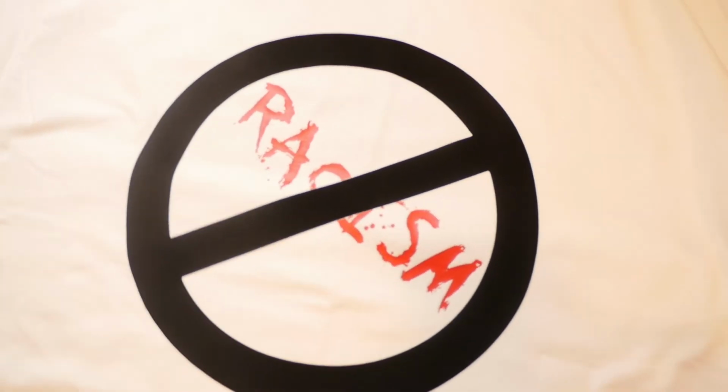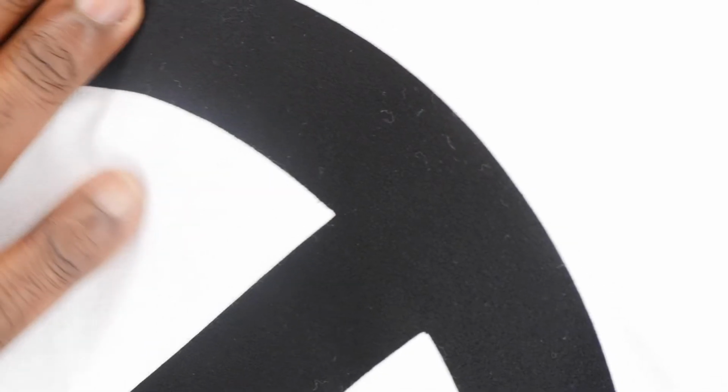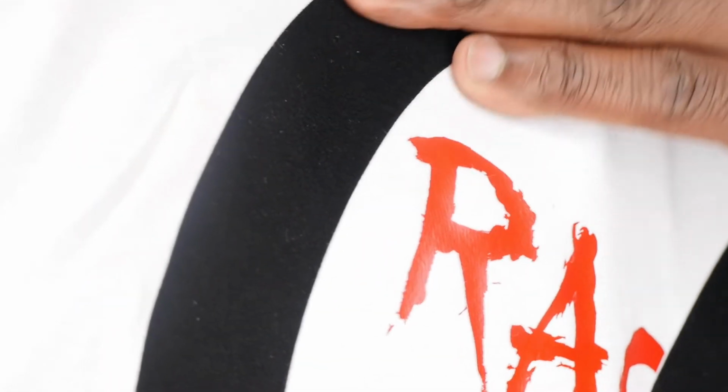So today, with everything that's going on right now with racism and rioting, I thought it would be appropriate to put some of that in our work, guys. So this is the design we're going to be doing today. I'm going to jump in Silhouette Studio and show you a few quick tips to help simplify your workflow and your designs.